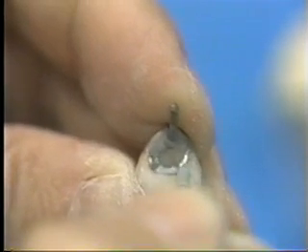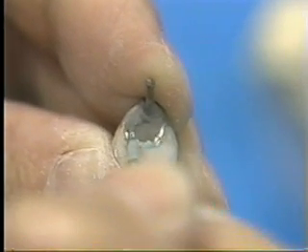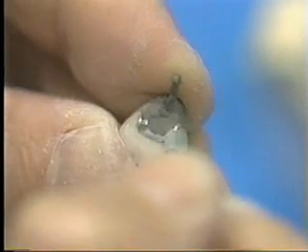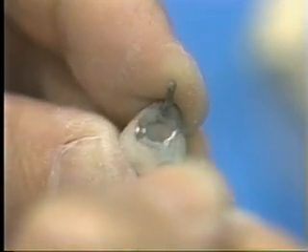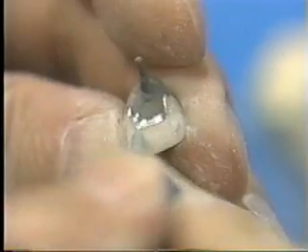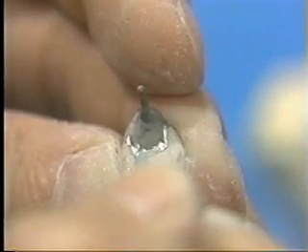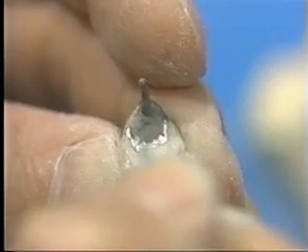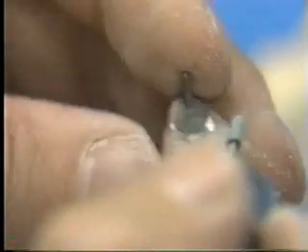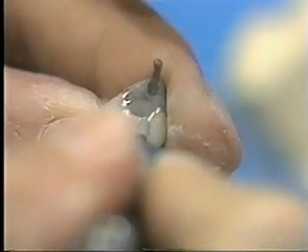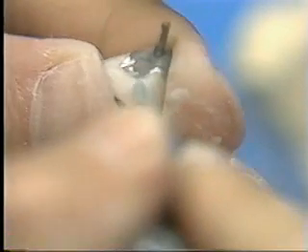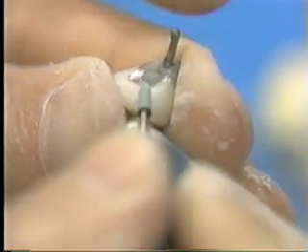Polish the joint of metal and porcelain clean so that no porcelain remains on the metal. It is especially important to polish the disto and incisal angle most carefully.